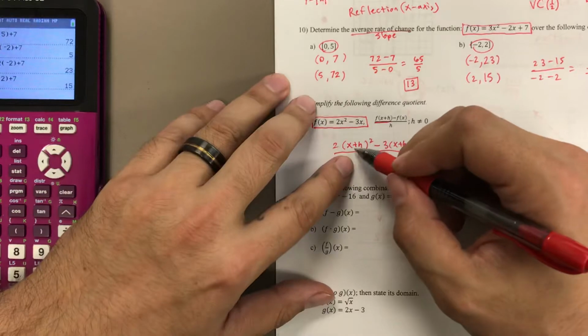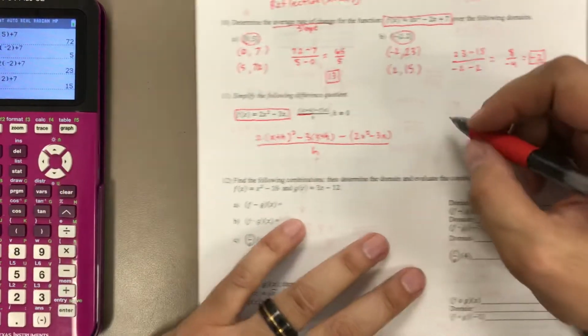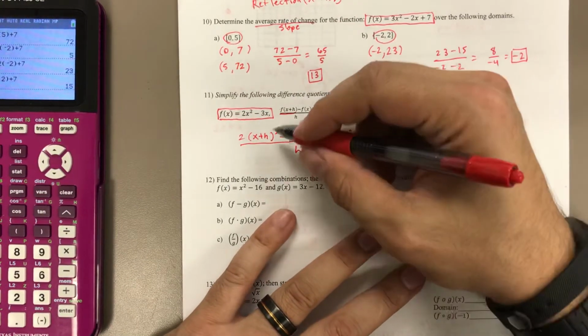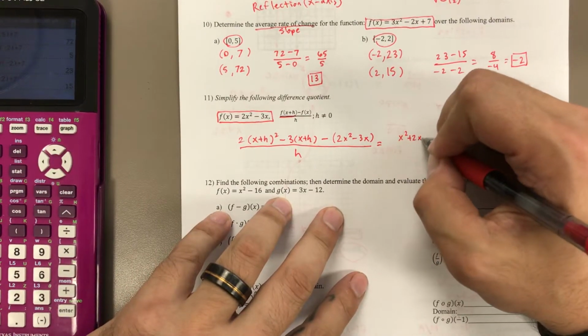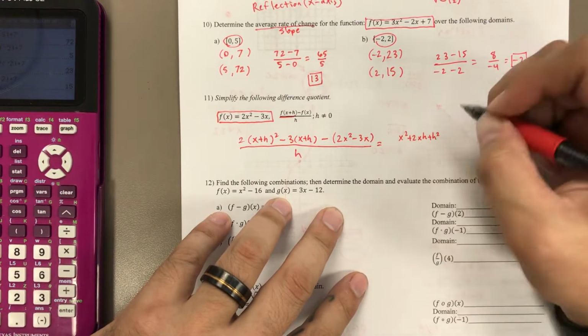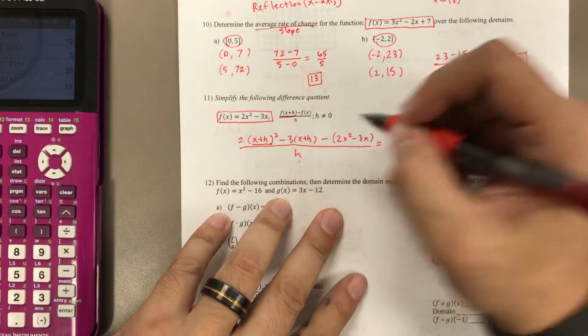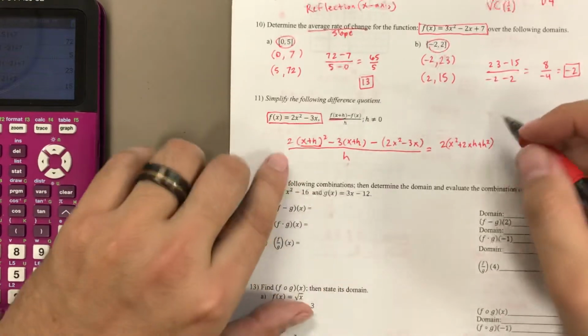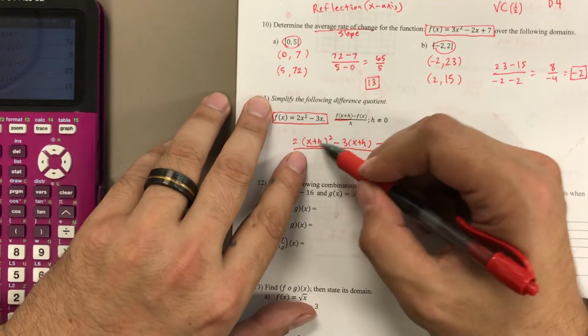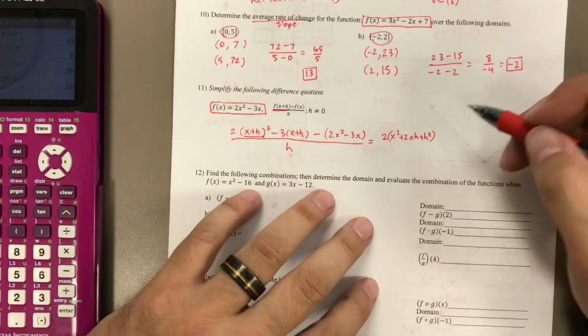All right, so x plus h squared. I've done that a ton of times when I practice my difference quotient. I know that that's just going to be x squared plus 2xh plus h squared. So that's this part of it, x plus h squared. Now I still have to multiply that by 2, because remember, I'm doing order of operations, so I have to square this first before I multiply everything in.